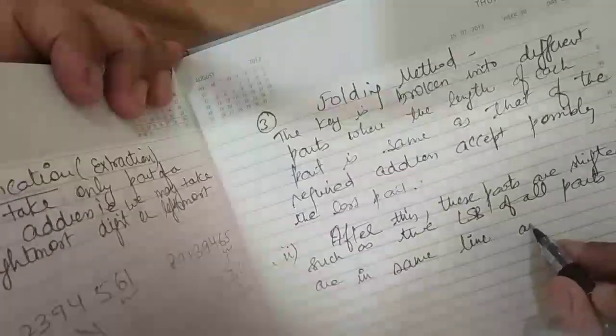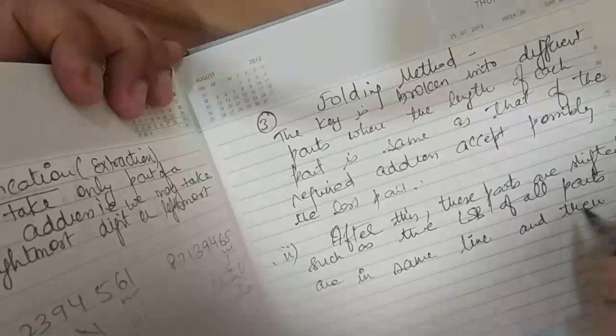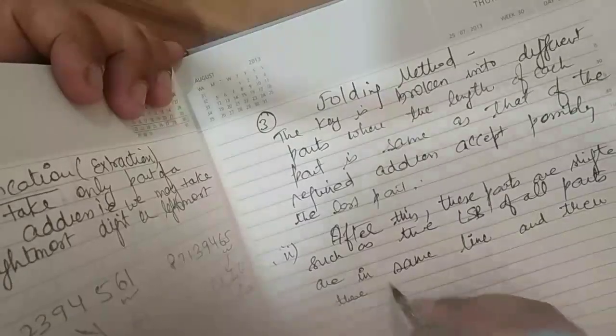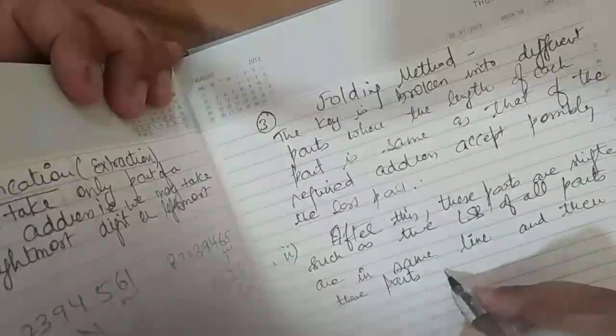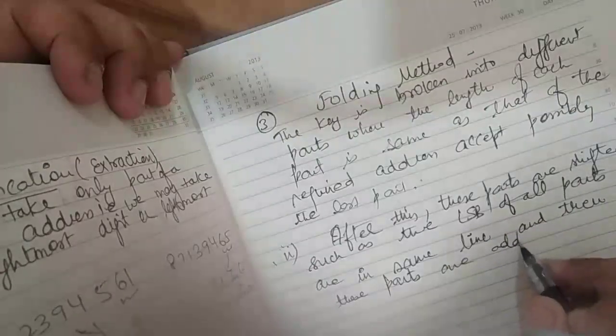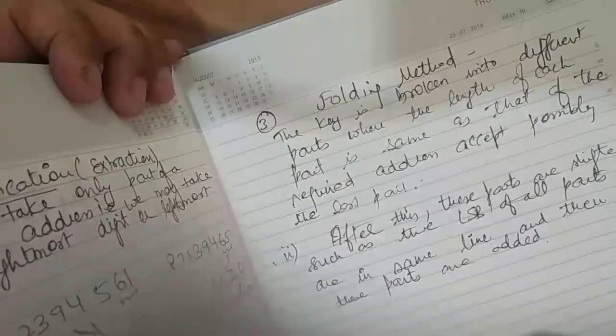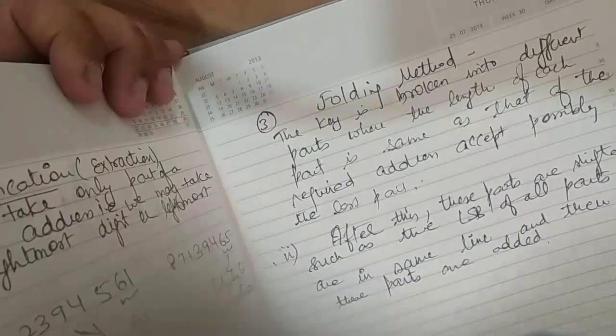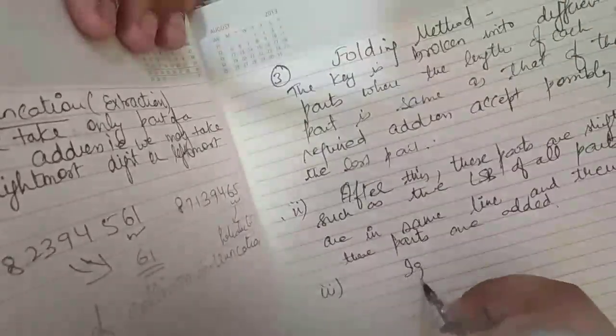Then these parts are added, and you can ignore the final carry.